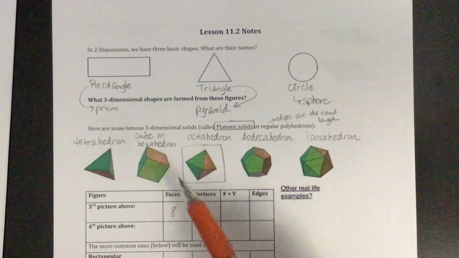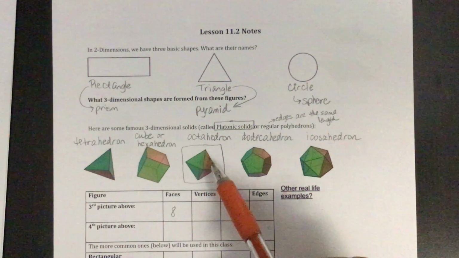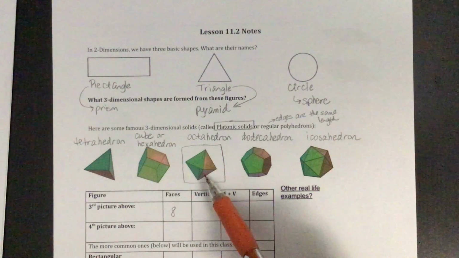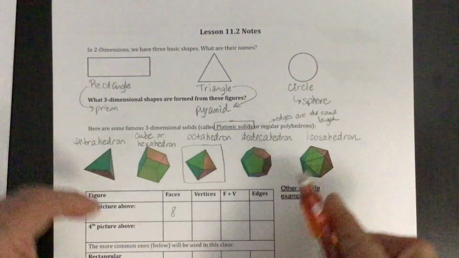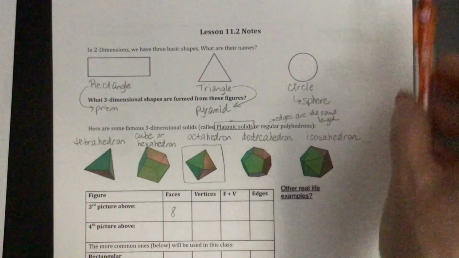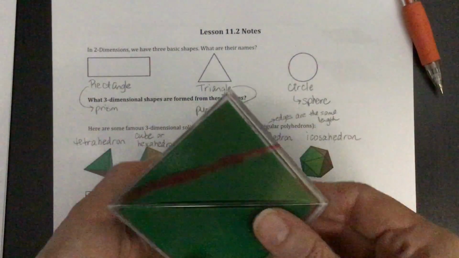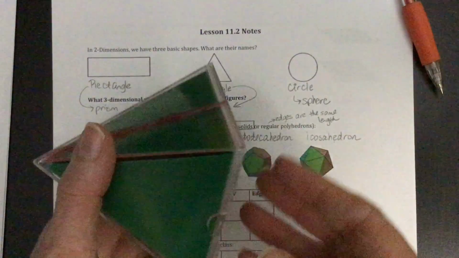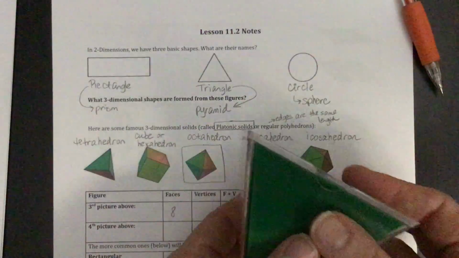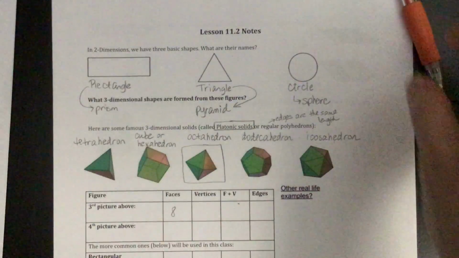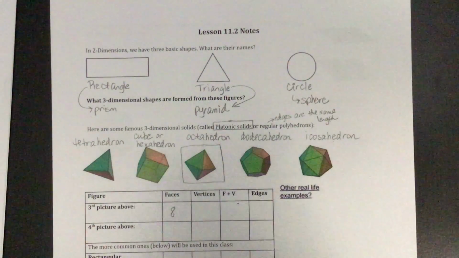So this octahedron is put together by faces that are triangular in shape. It's like 2 pyramids, 2 Luxors stuck together at the bottom. So if I have this square pyramid here and I had another one that I stuck on it right here, I would have in front of me an octahedron.